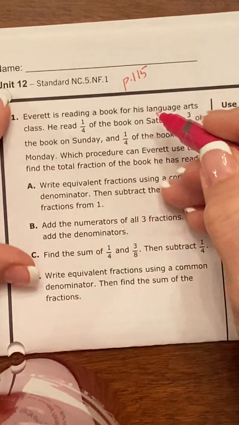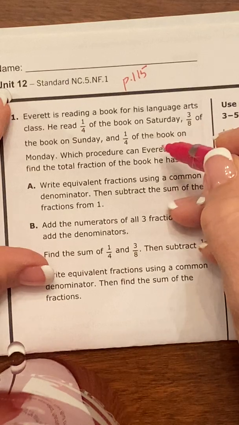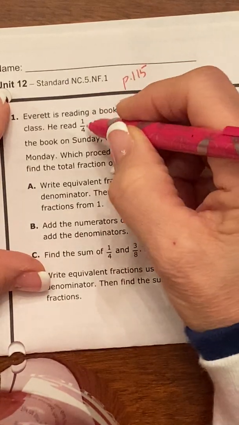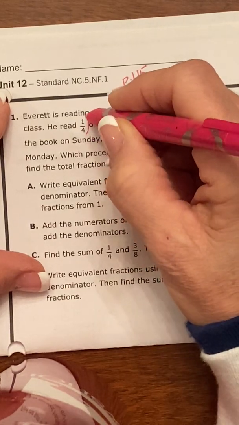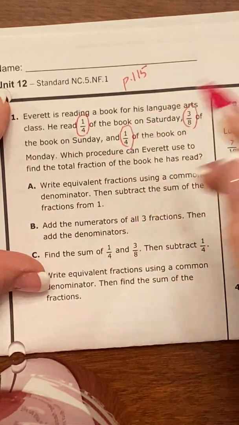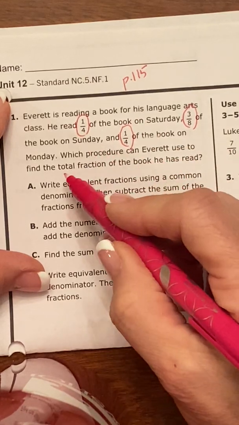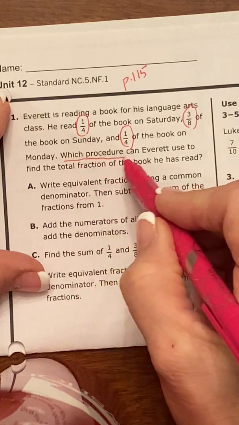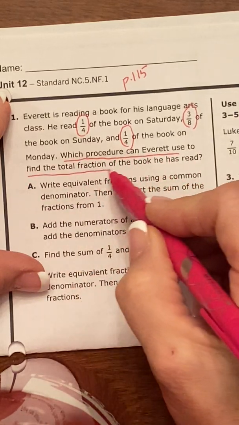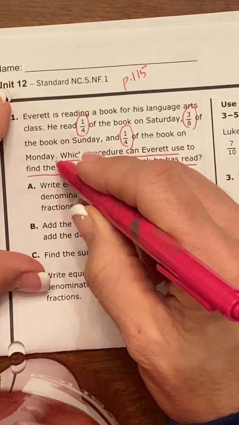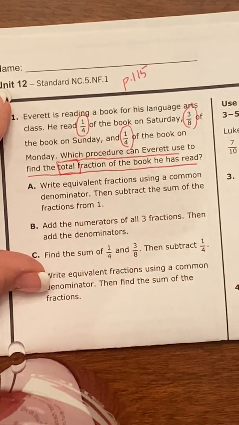He read 1/4 of the book on Saturday, 3/8 of the book on Sunday, and 1/4 of the book on Monday. So 1/4, 3/8, and 1/4. Which procedure can Everett use to find the total fraction of the book he has read? So underline our question. We circled our keyword, our numbers, and now we're going to box in a key term, total. So total means we're going to add.